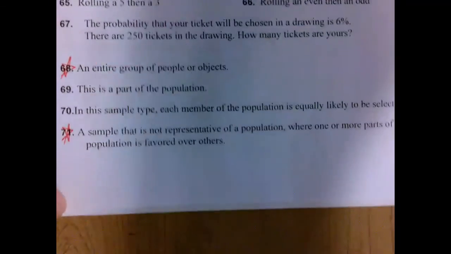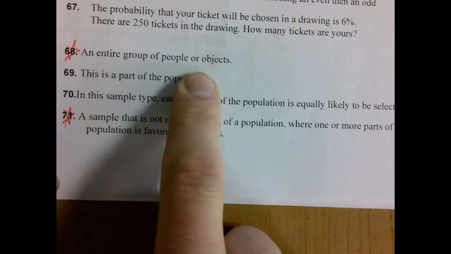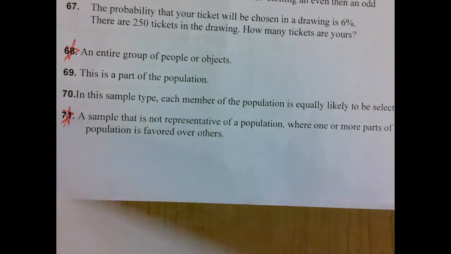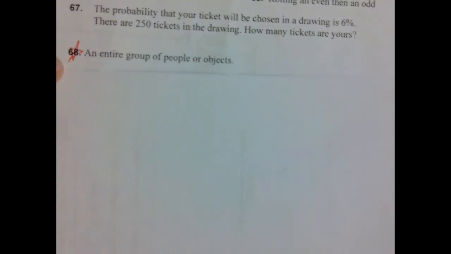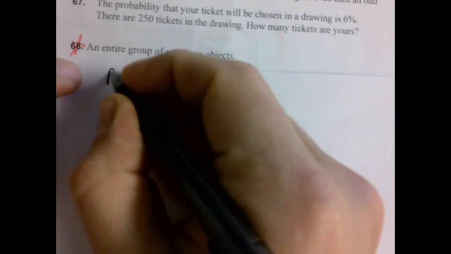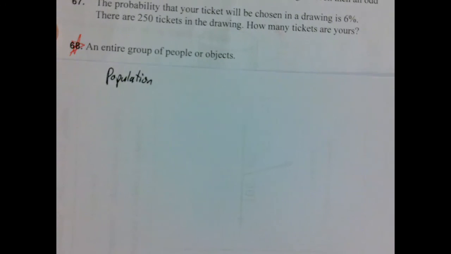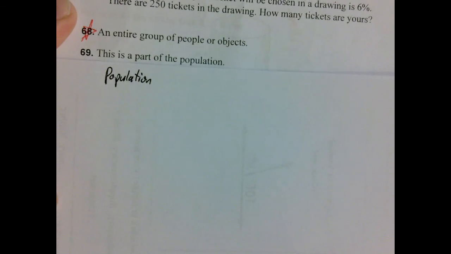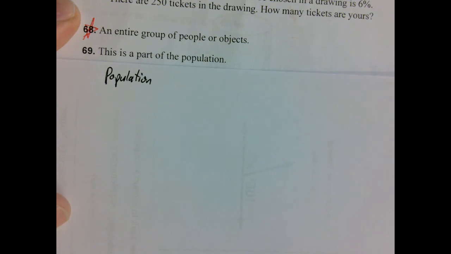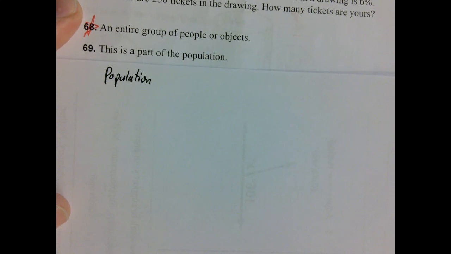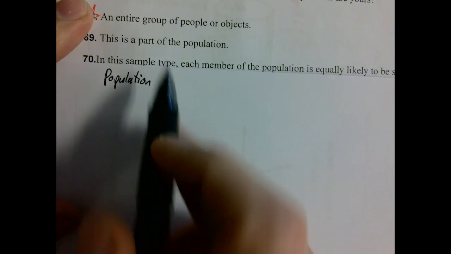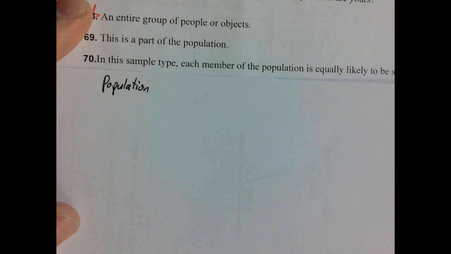Otherwise, lastly, here we go, way down here. Let me get this one quick. An entire group of people or objects. That's like our survey project. The entire group of people was your population, the students at Ramstead. It's just a definition. You want to write that in your notes fast? You can. This is part of a population. It's a sample. You need to know those. Those are listed in the answer.